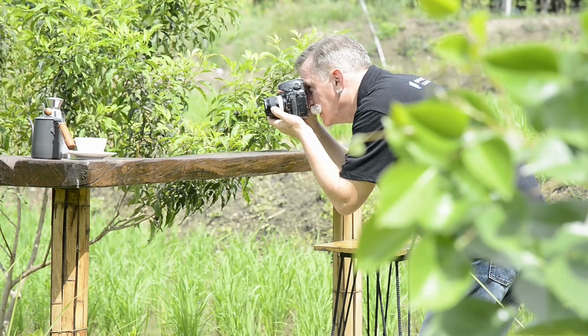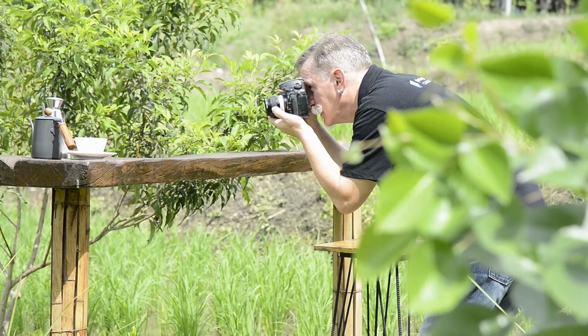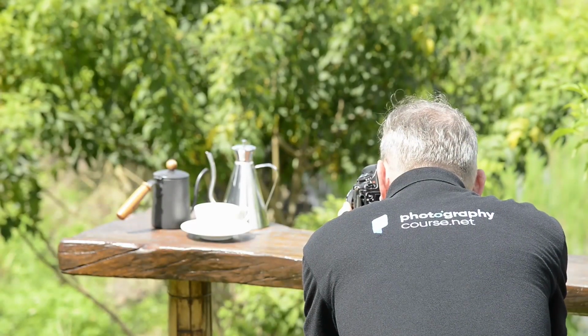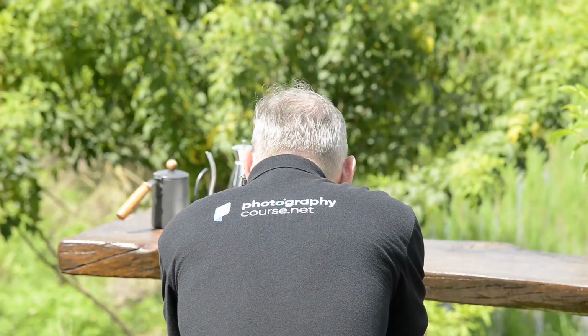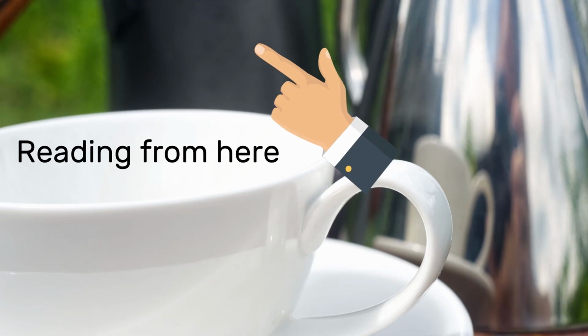Now, with your metering still set to spot, take a reading from the darkest part of your composition and set your exposure so the meter is reading 0. Find a shady area and repeat the process you've just worked through. And take good notes about each step that you take and what you're observing.